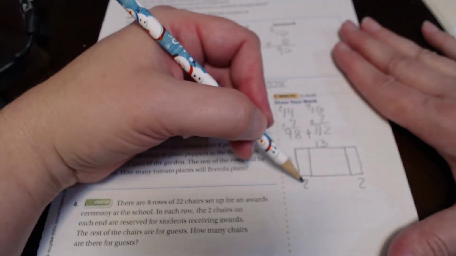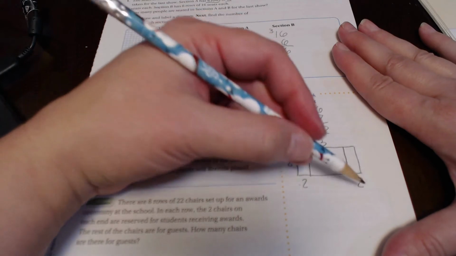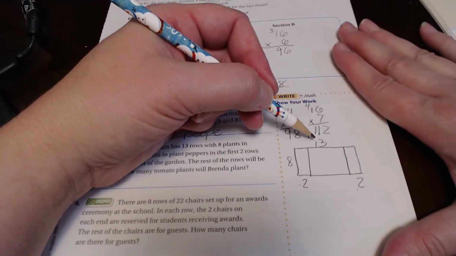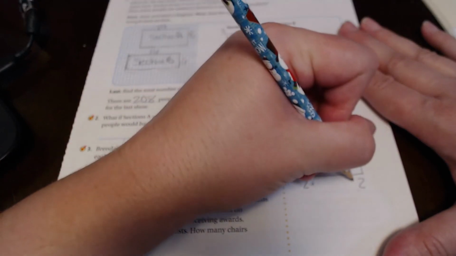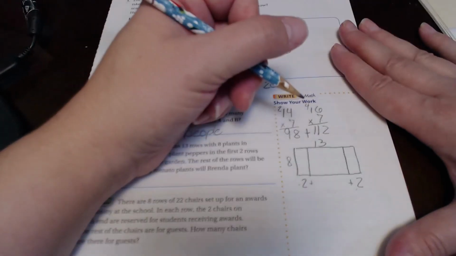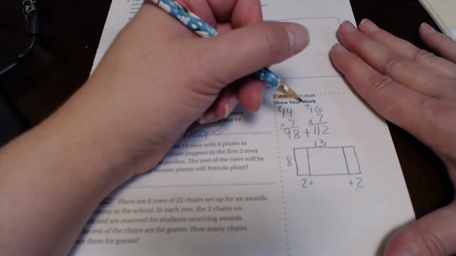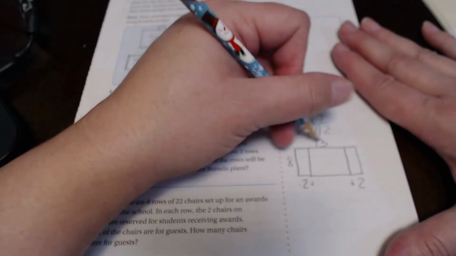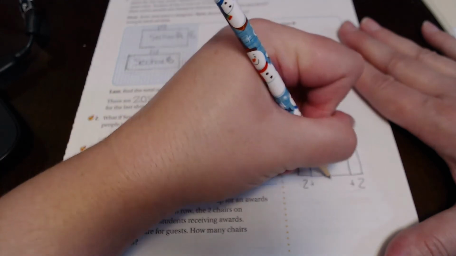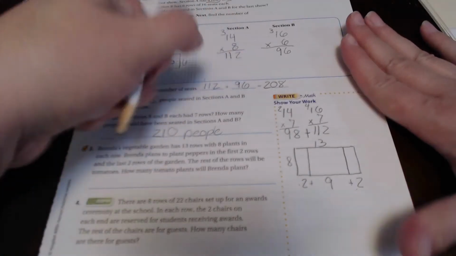So if I have 2, what else do I need to make 13? 4, because you have 2 plus 2 is 4. 4 plus what equals 13? 4 plus 9 equals 13.